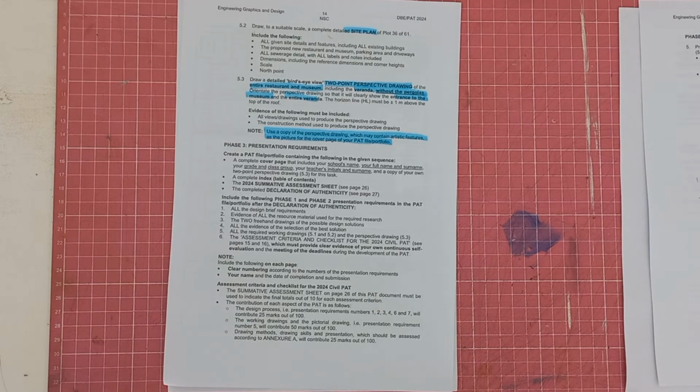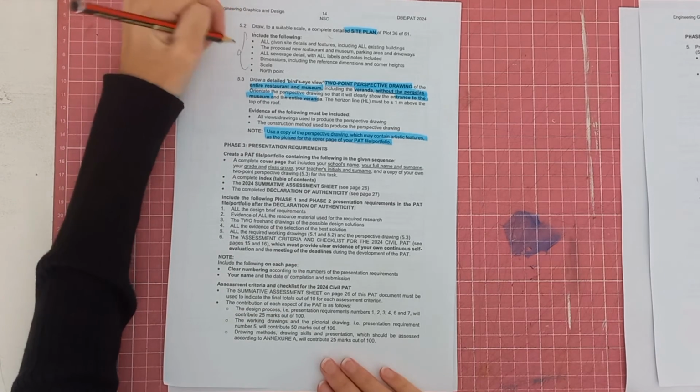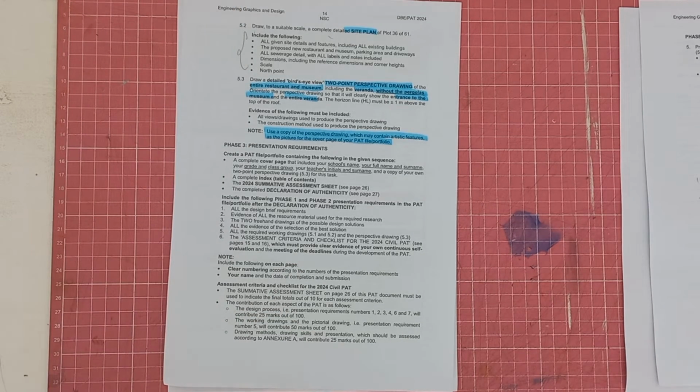And then it says include all the following: given site details and features including all existing buildings, the proposed new restaurants and museum, parking area and driveways, all sewage detail with all labels and notes included, dimensions including the reference dimensions and corner heights, scale and north points. One thing to also remember here is that you can't change, for instance, your sewage. If you put your sewage a certain way on your floor plan, you can't change how it looks on your site plan, right? Your sewage is not going to move at all. So please keep that in mind.